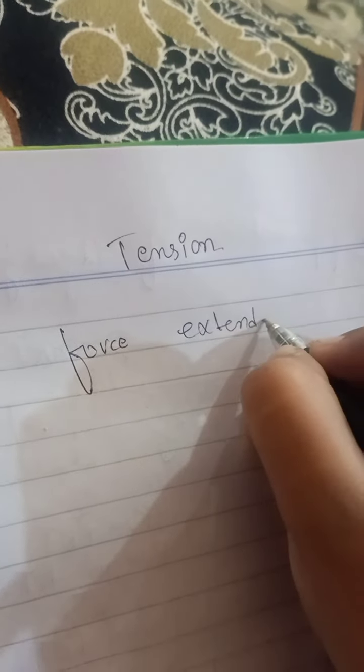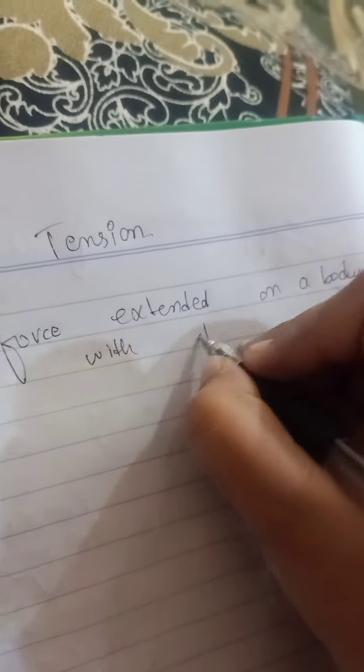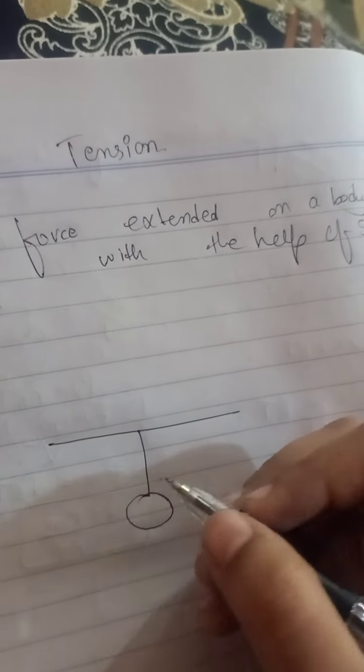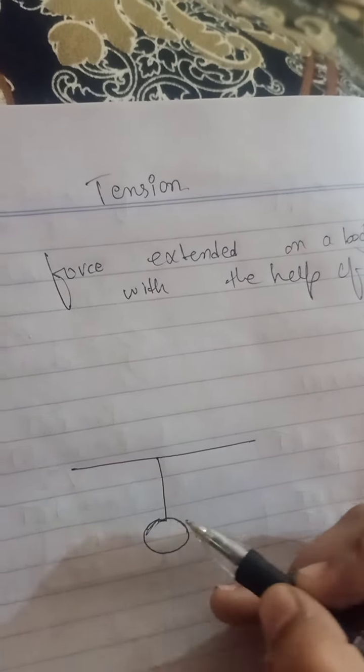Tension is the force exerted on a body with the help of a string. What does it mean? For example, we have a body with a string, and here the tension will be applied on this body.